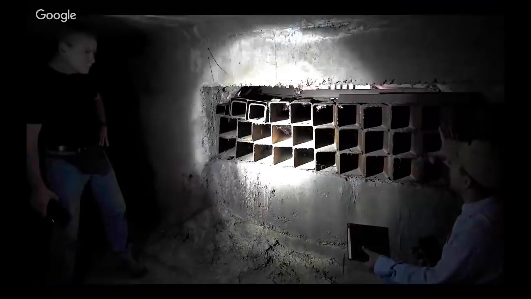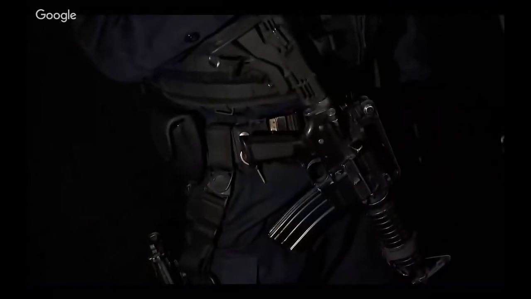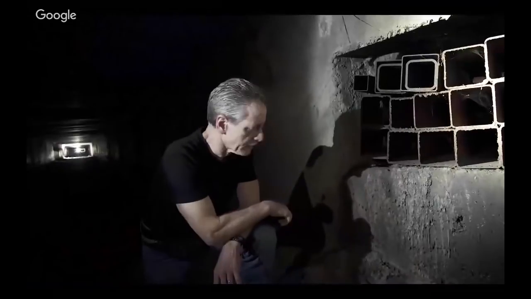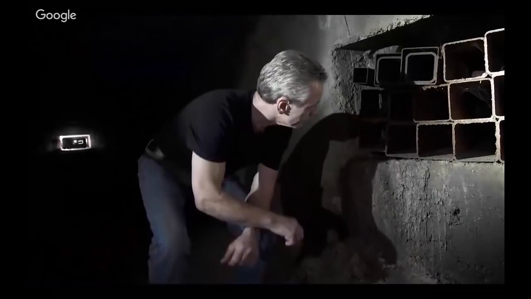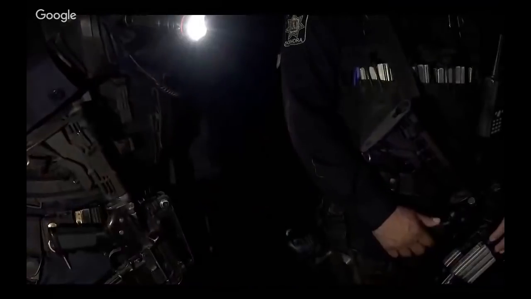Okay, so this is a drainage tunnel from the United States that goes into Mexico. Now the issue is you have in this area one city which crosses the border. However, drug smugglers would use these to smuggle drugs into the United States. It smells pretty funky down here right now. You start getting into this area, which is also used for sewage.